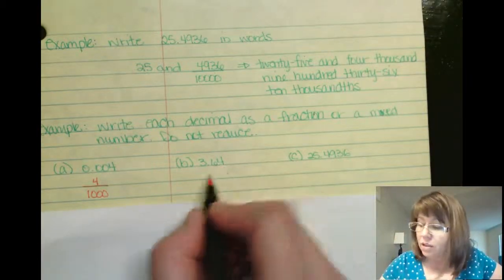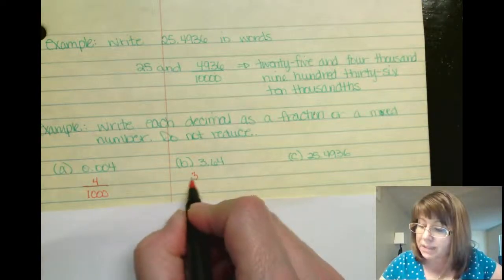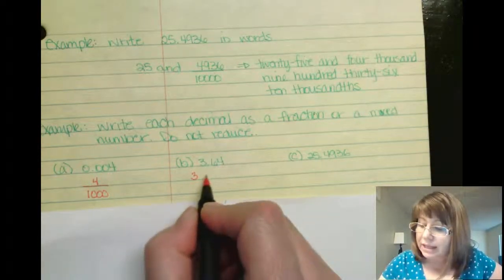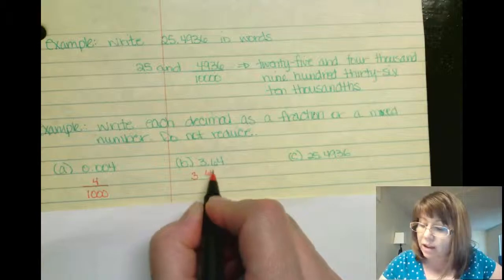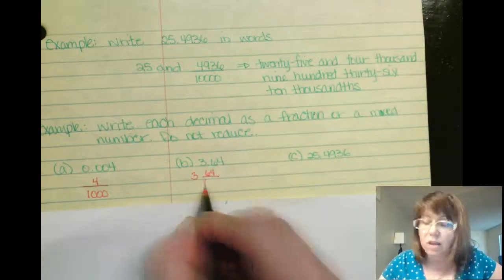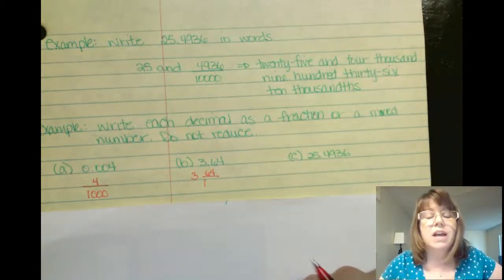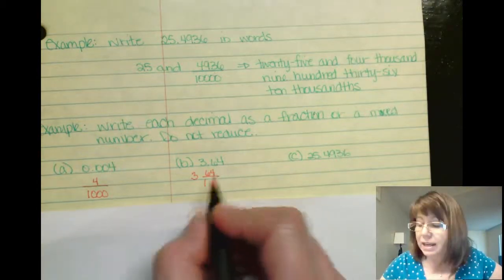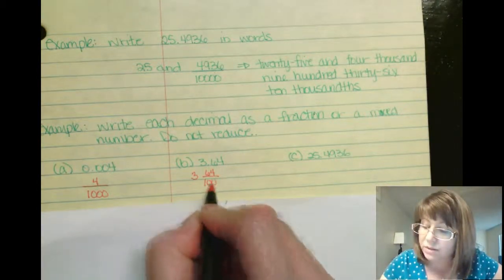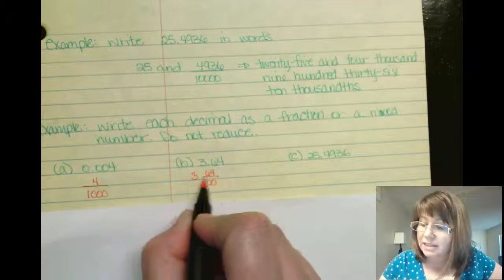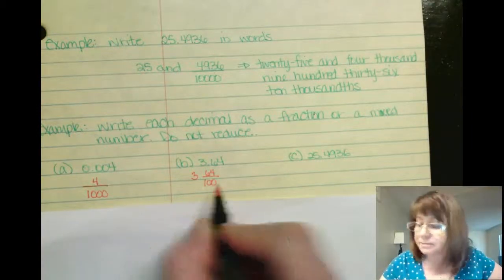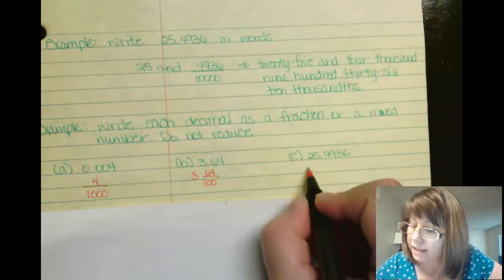3.64, the whole number is 3, so this will be a mixed number. And again, 64, we take all of the decimal. But how many zeros? I have 2 places to the right, so I have 2 zeros. 3 and 64 hundredths.